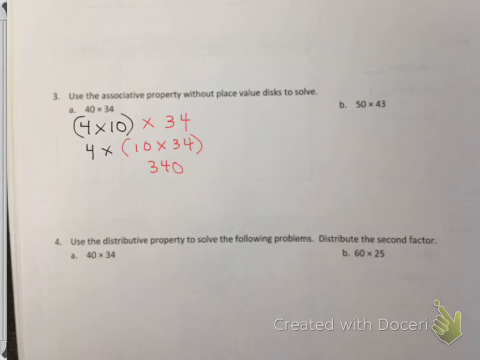And we're multiplying that by 4. So 4 times 0 is 0, and 4 times 4 is 16, bundle, and then 4 times 3 is 12, plus that 1 is 13. So 1,360. I want you to try to do the rest with this associative property.